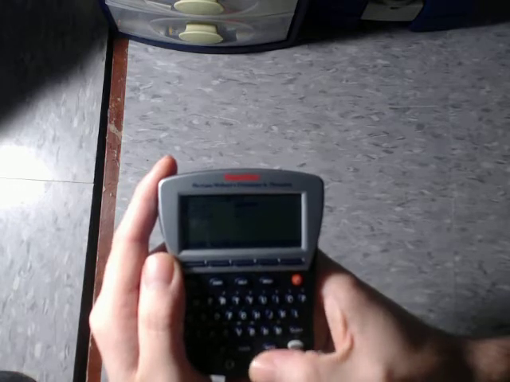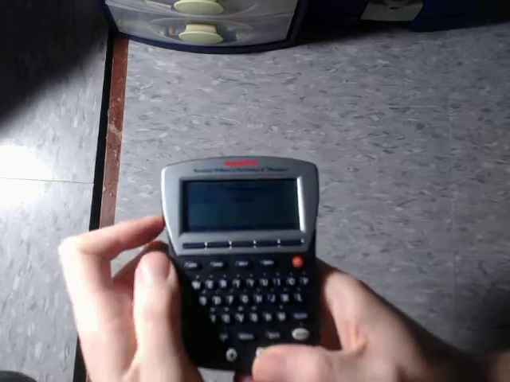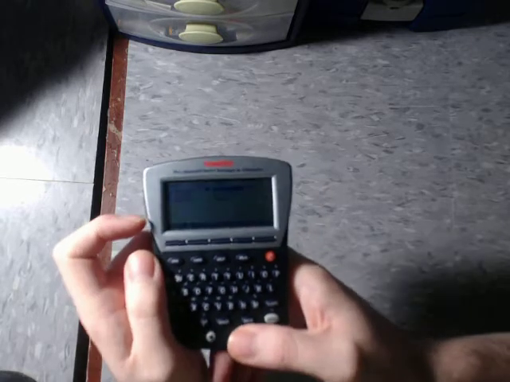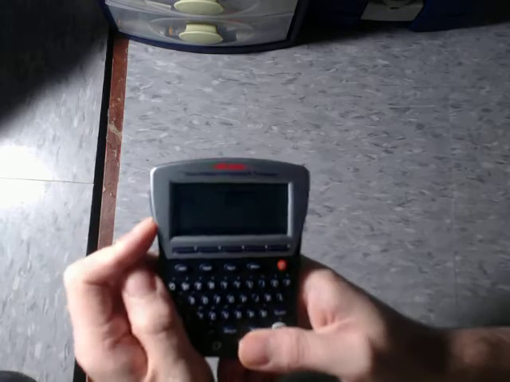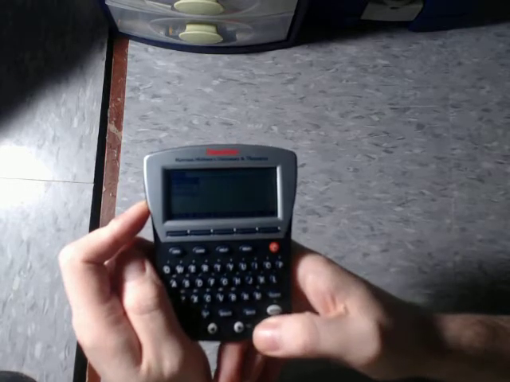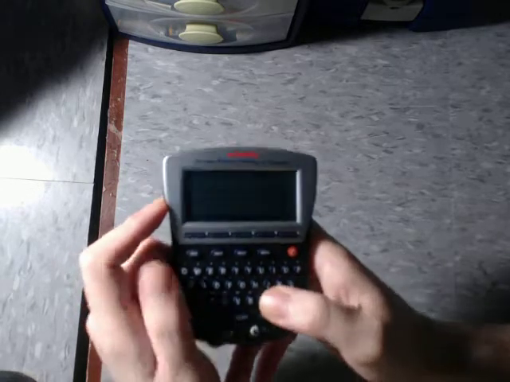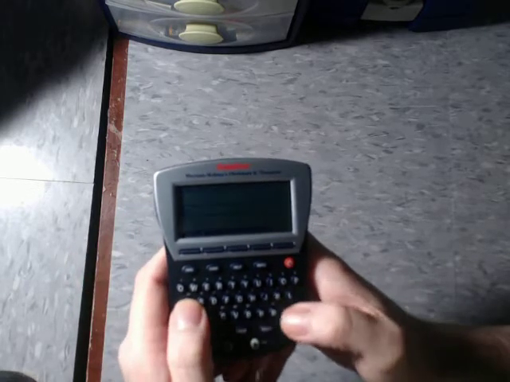We can hopefully increase the contrast and make this appear a little bit better on the screen. And let's also increase the type size. So, going back to the menu. So, starting out with the dictionary, let's look up the word calculator.